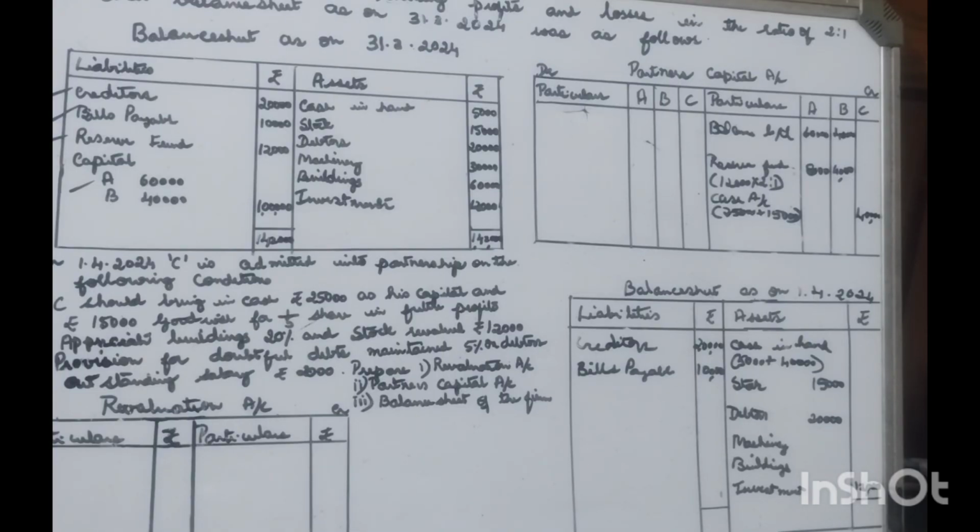In case sacrifice ratio is not given, then the goodwill amount has to be distributed among the old partners in their old ratio, that is 2:1. The entry for the distribution of goodwill amount among the old partners will be new partner's capital account debit to old partners' capital account.